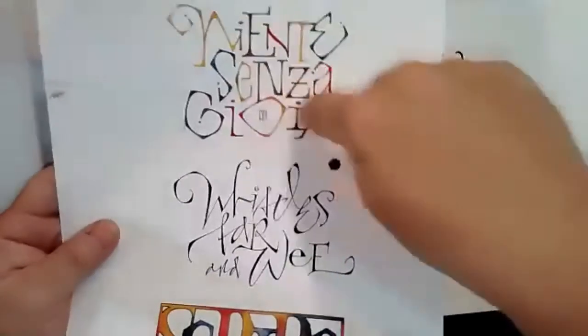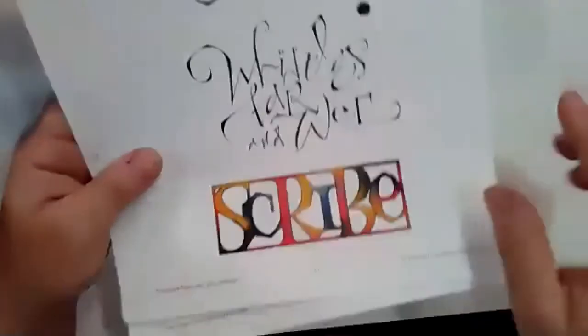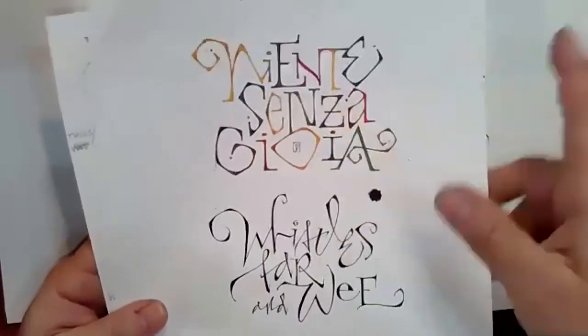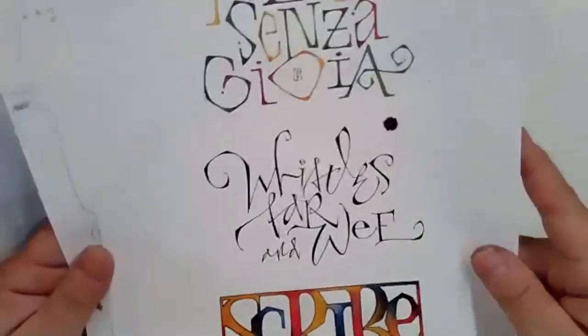If you want, we can do my letters like this one in a word, or you can do your own letters that you created. But we're going to get to some painted letters like this. We're going to do the one word in the thing, and we're going to do some little compositions.